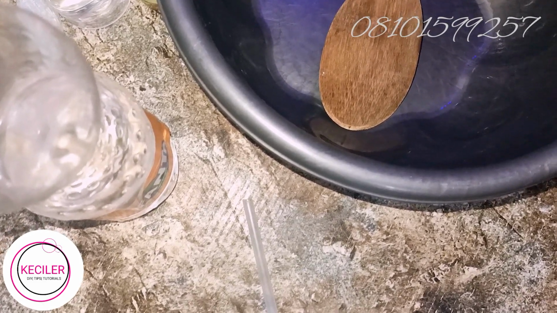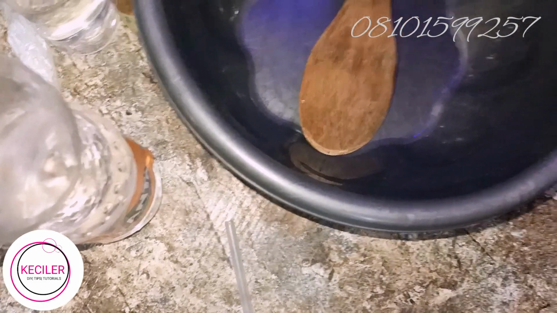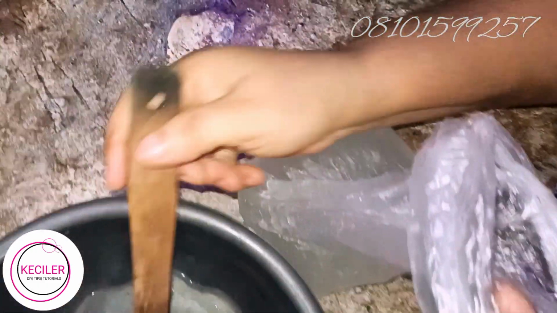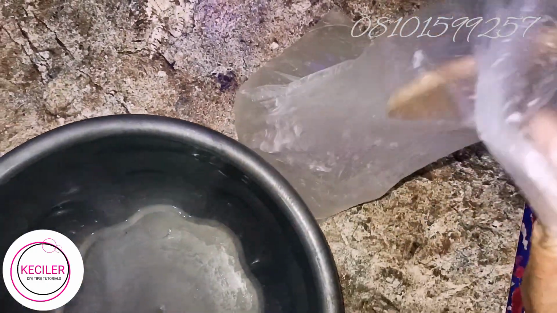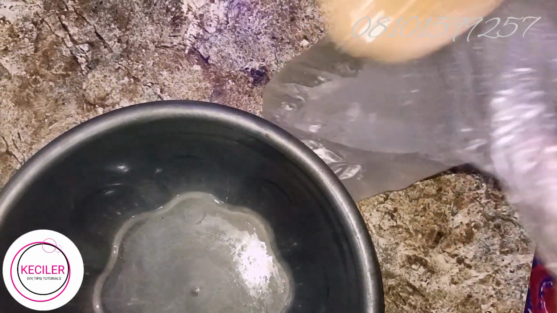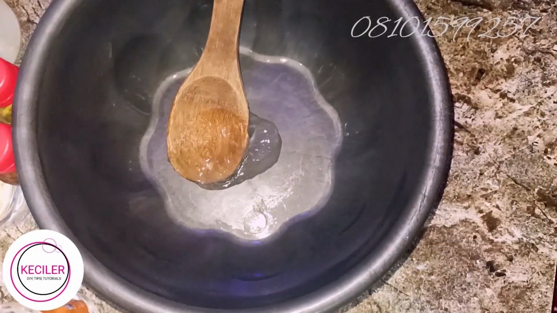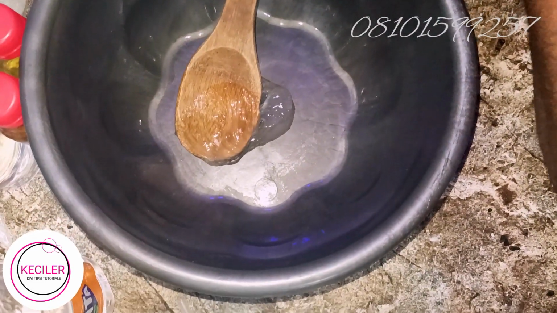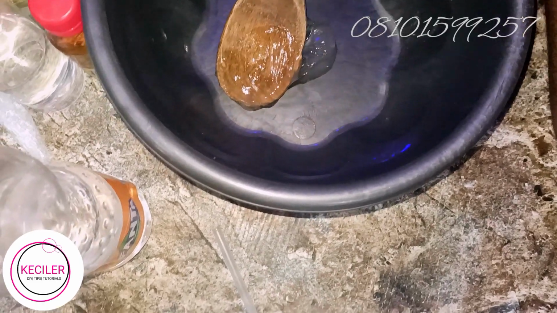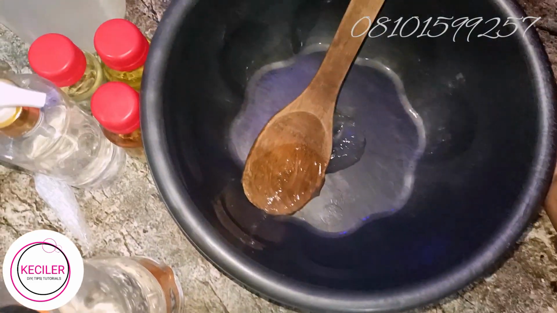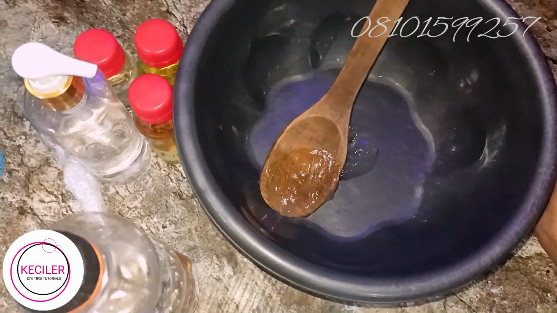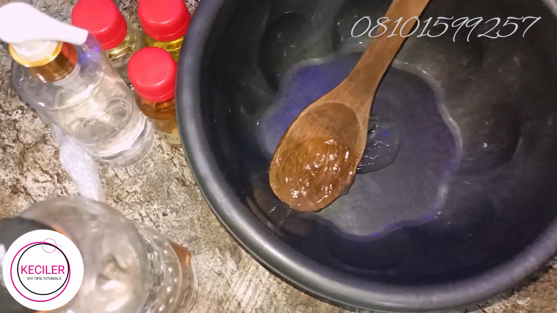So first of all, I'll be dissolving my tezapone, which you can see. I'll be melting it in water. It will take a little bit of time for the tezapone to dissolve because it will not just dissolve easily. So you can see I'm dissolving it.